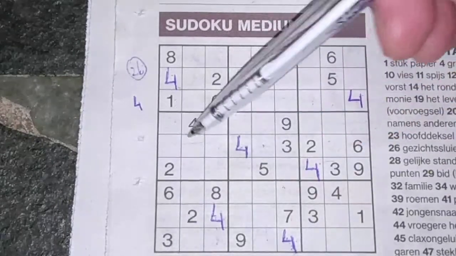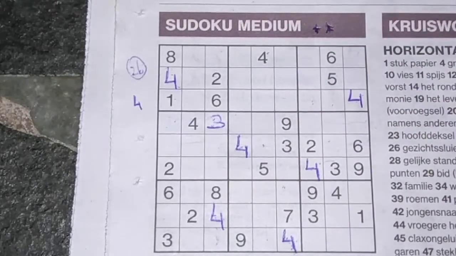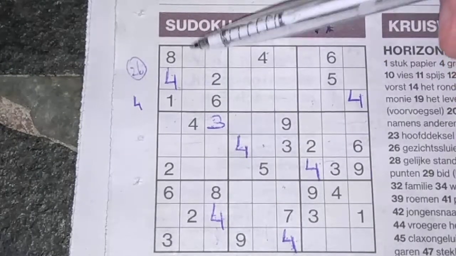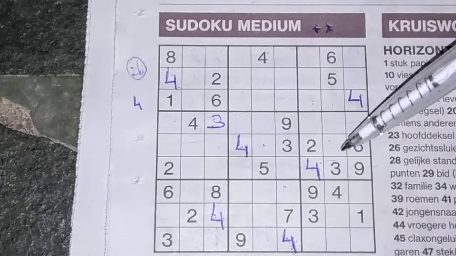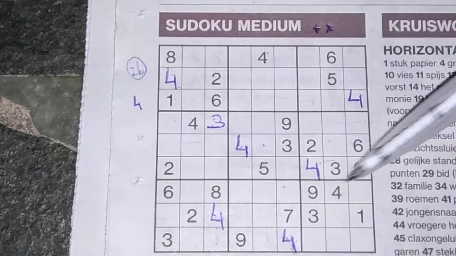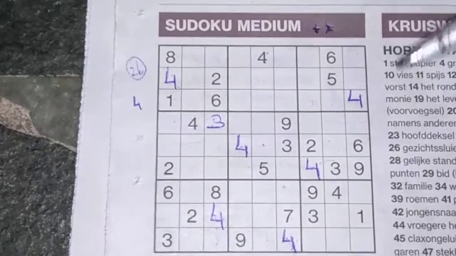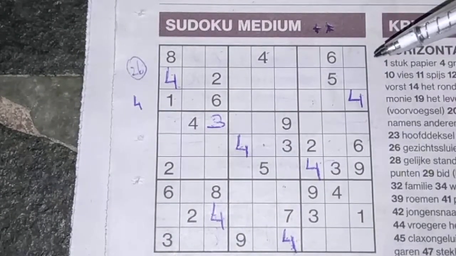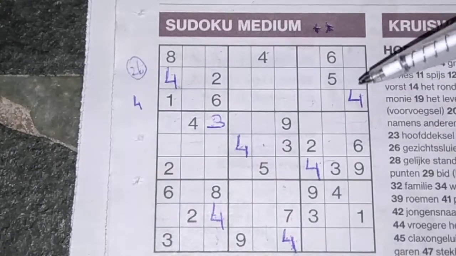We see here 3, no 3 there. 3 should be there. Then I cannot continue with the 3, I see. I will leave this, come back later.